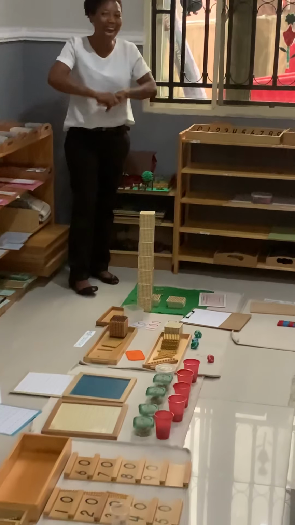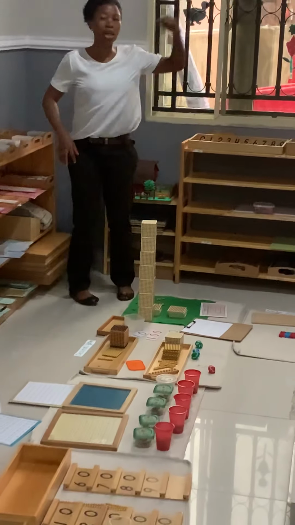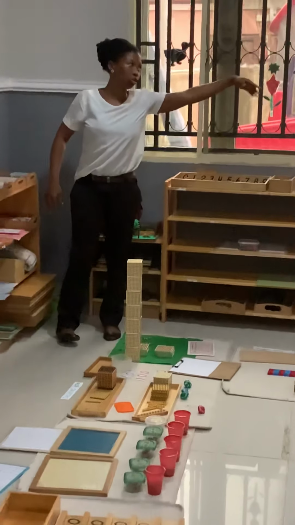So here we don't move them into abstract. Everything we do at this level is concrete until they move to elementary. At some point they're going to abstract it. So she is going to explain how they get there today.